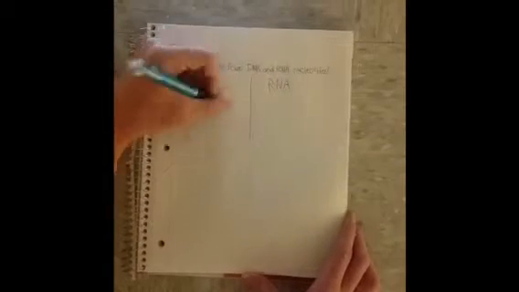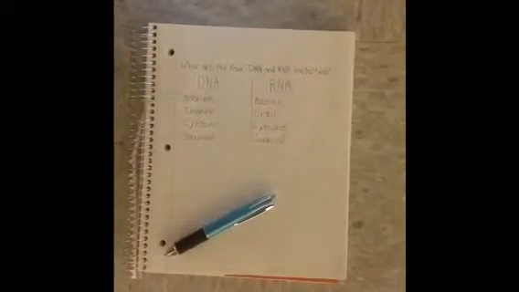What are the four DNA and RNA nucleotides? The four DNA nucleotides are adenine, thymine, cytosine, and guanine. The four RNA nucleotides are adenine, thymine, cytosine, and uracil. DNA nucleotides are complementary base pairs.